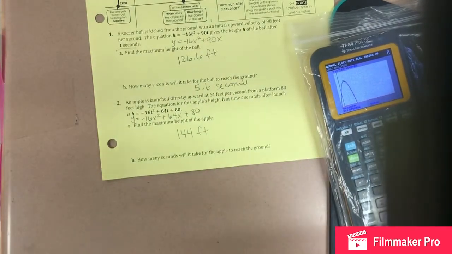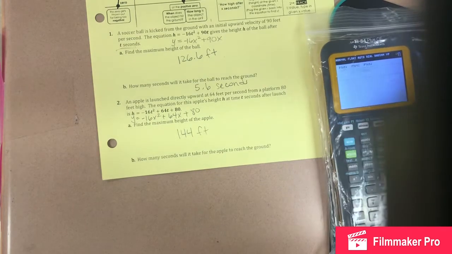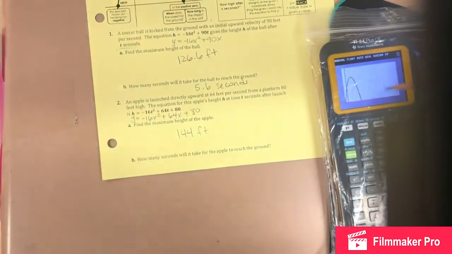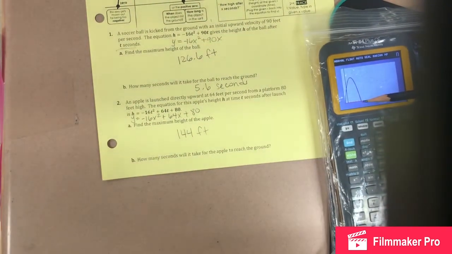How many seconds will it take the apple to reach the ground? So since we already set it equal to 0, all we have to do is find this intersection at the x-axis.